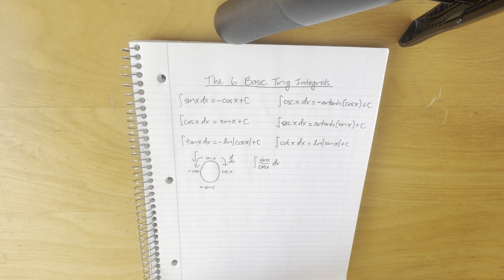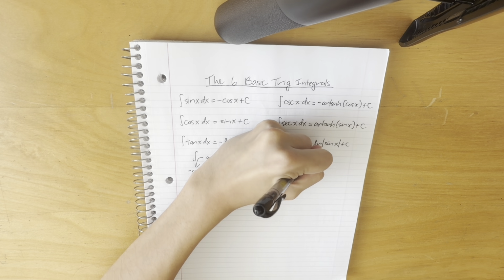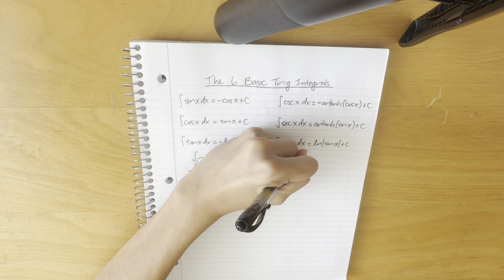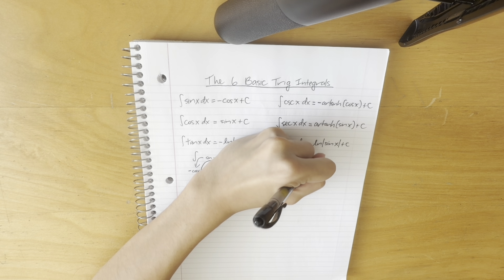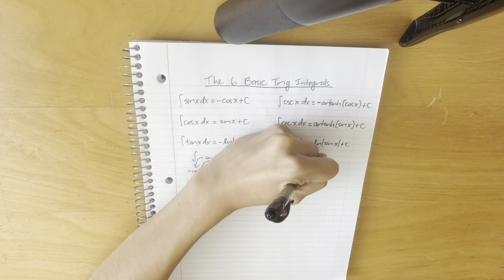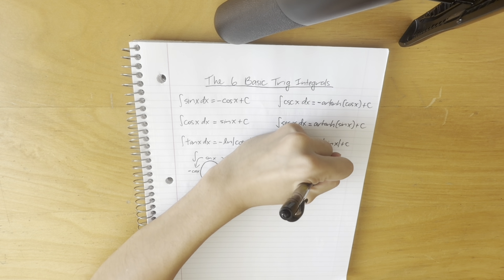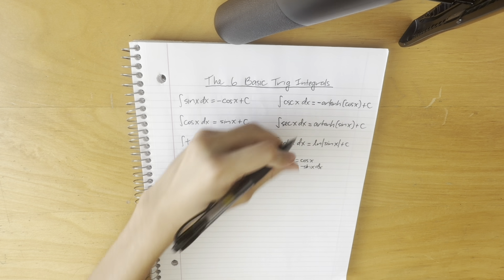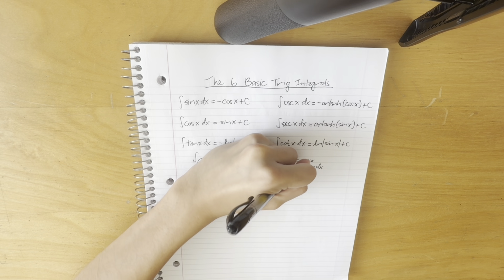We're going to let our u equal cosine of x. That way our du is the derivative of cosine, which is negative sine of x. Don't forget your dx, your differential, that's very important. And notice that we have a sine of x dx, but we have a negative, so we can move the negative to the du.